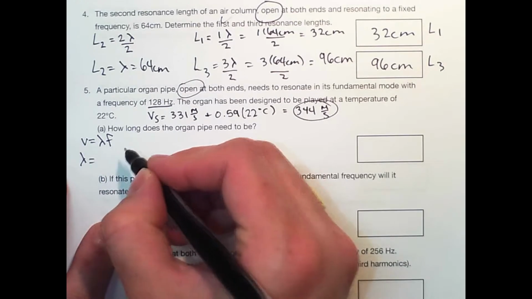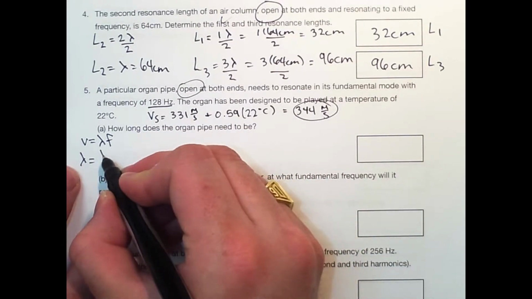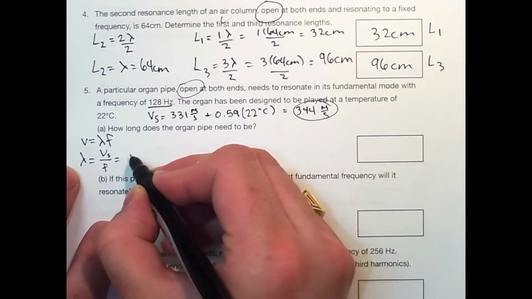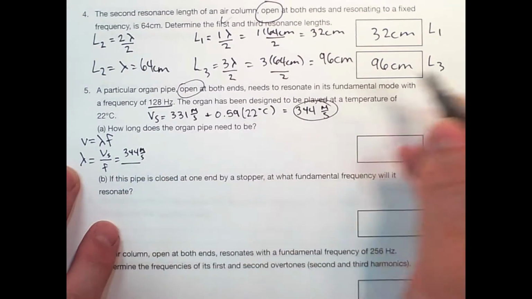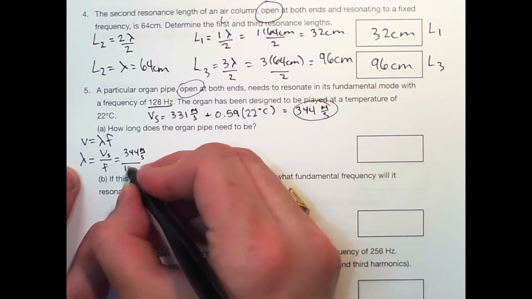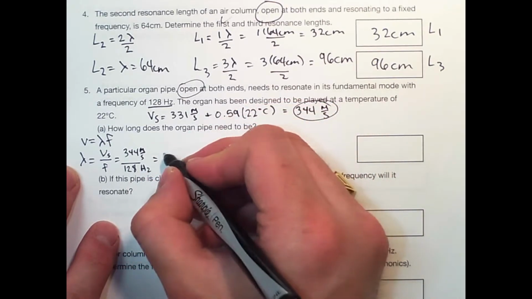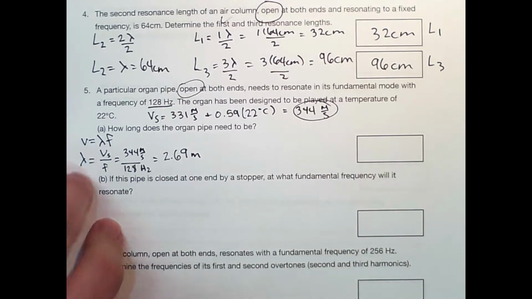So the wavelength of the sound would be equal to the speed of sound divided by frequency, 344 meters per second, divided by 128 Hertz. Means the wavelength of that sound is 2.69 meters.